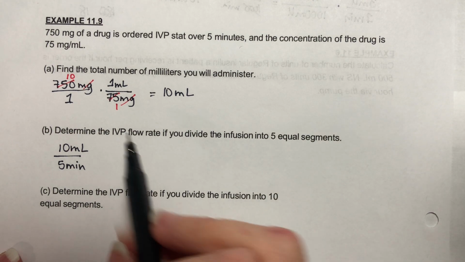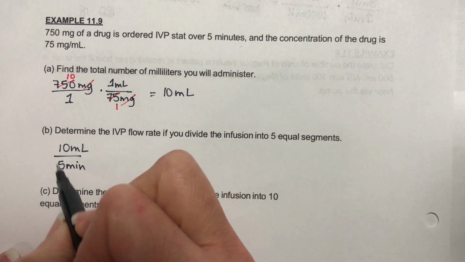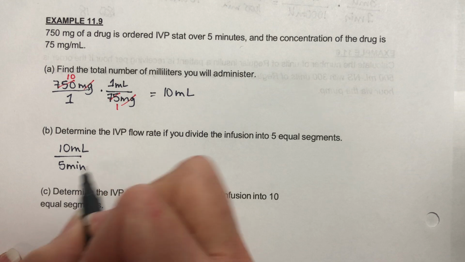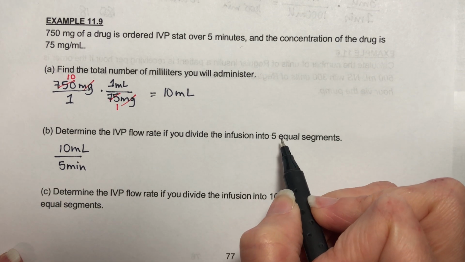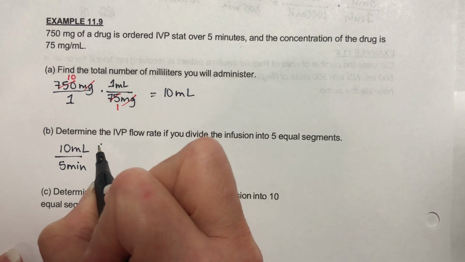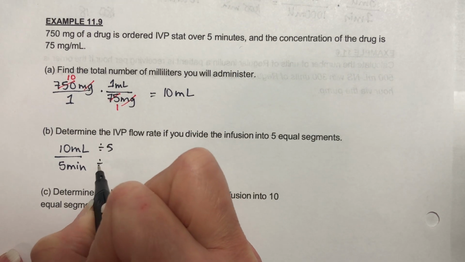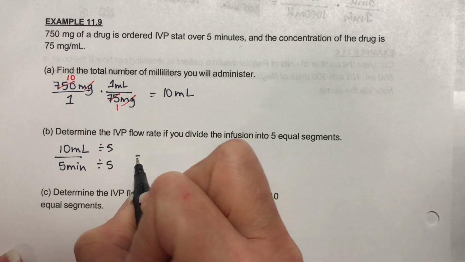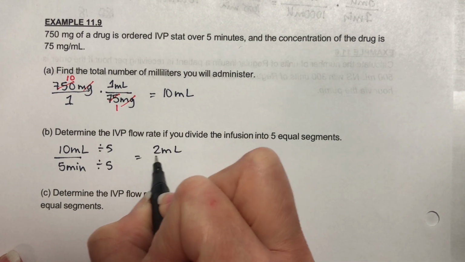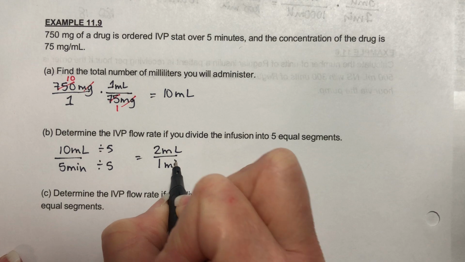So this is the flow rate. And I'm supposed to divide this into 5 equal segments, so I'm going to divide each of these by 5. And that will give me 2 milliliters for every 1 minute.